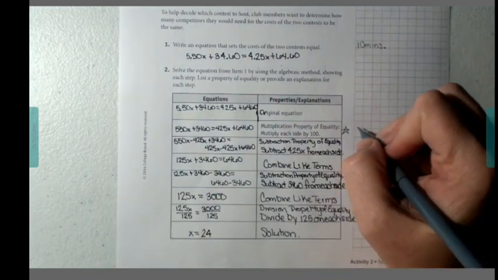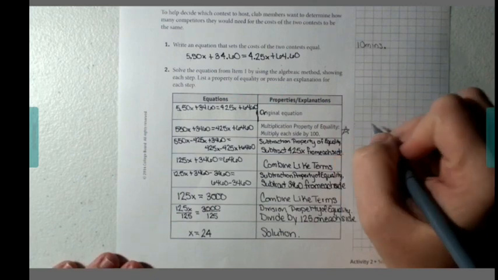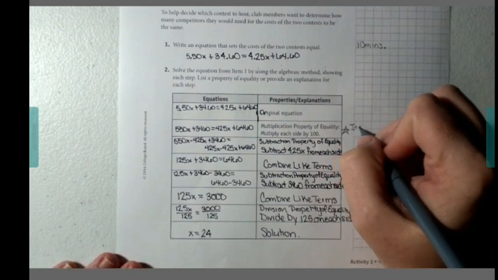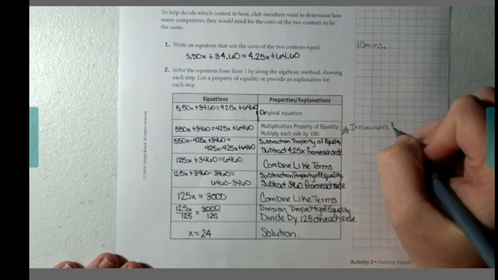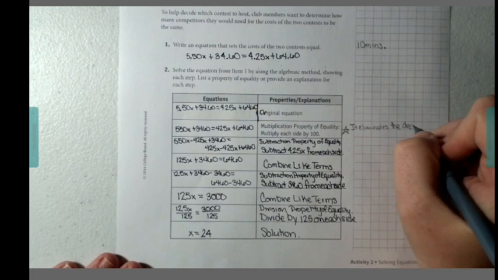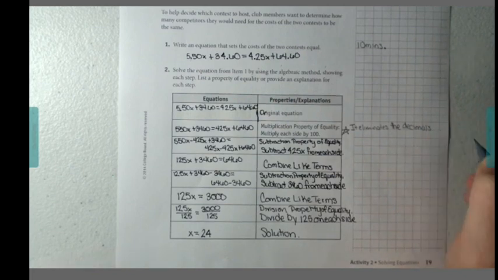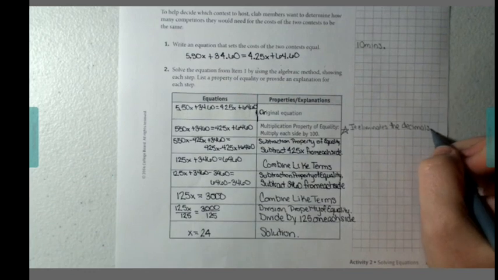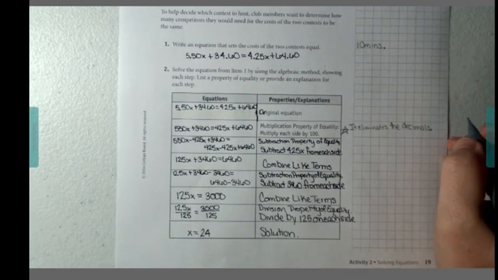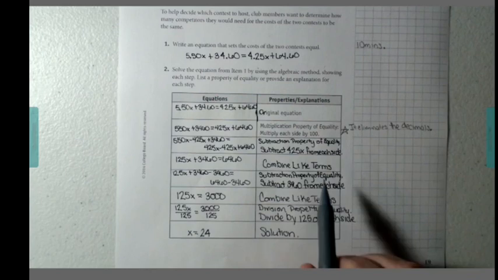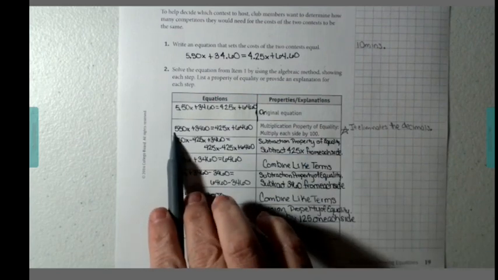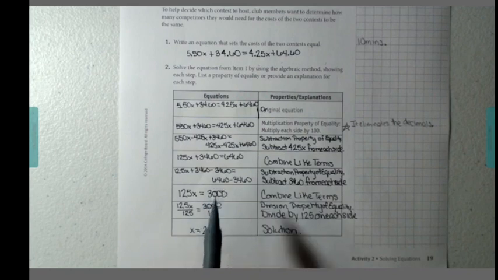And the reason they do that, it eliminates the decimals. So now instead of working with decimals, we're working with fairly large numbers, but it's a little bit easier to deal with because I don't have to worry about where the decimal place is. So they multiplied by 100 to move the decimal 2 places to the right in every single one of these.